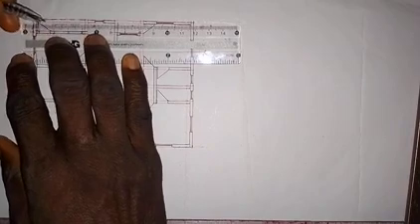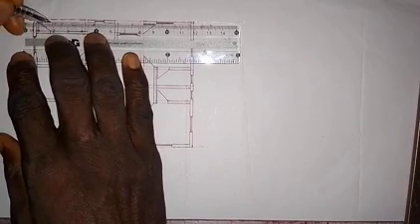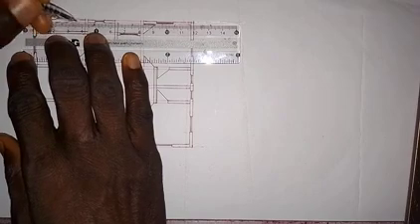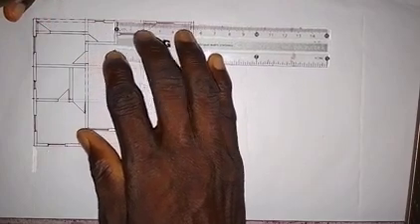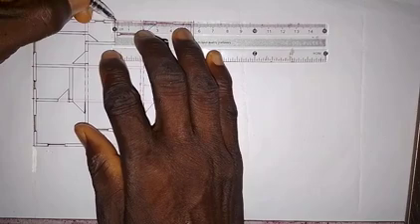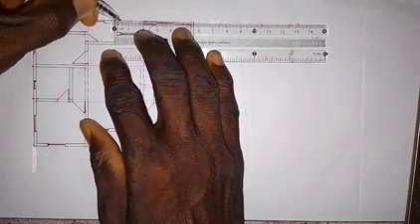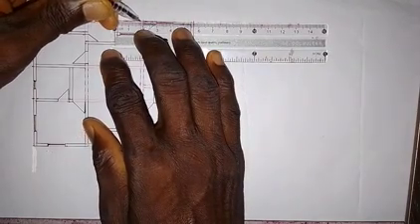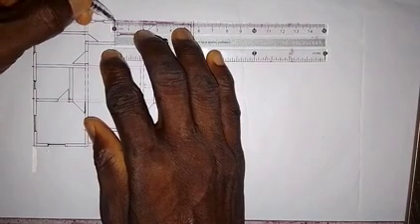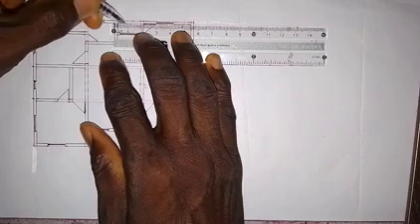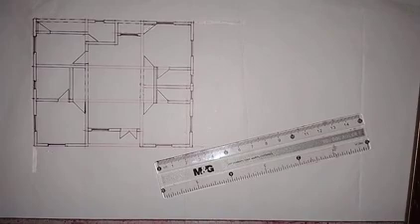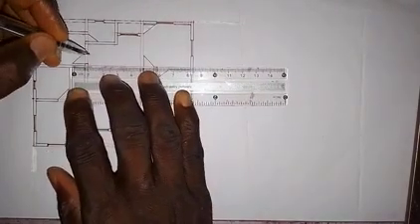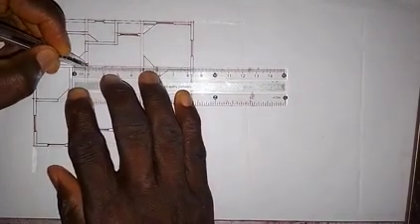Then there is one here. Alright, so we have this. Then we also have one here. So here in the dining, we have a beam here.